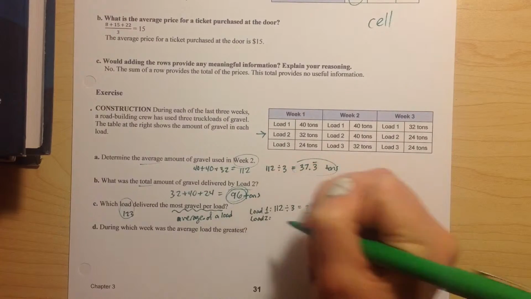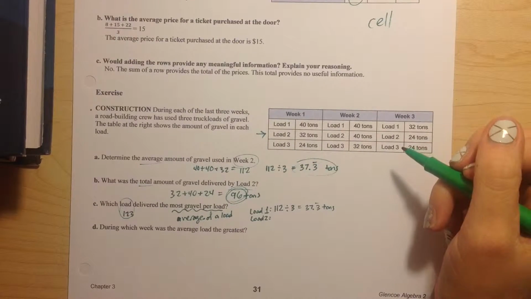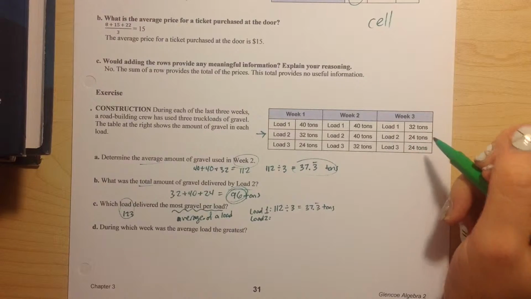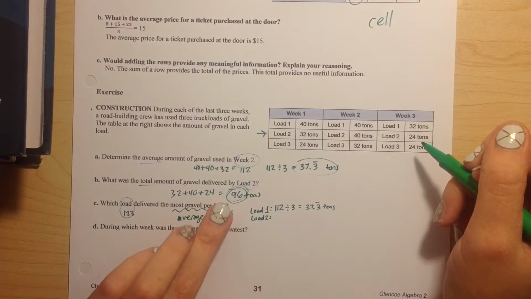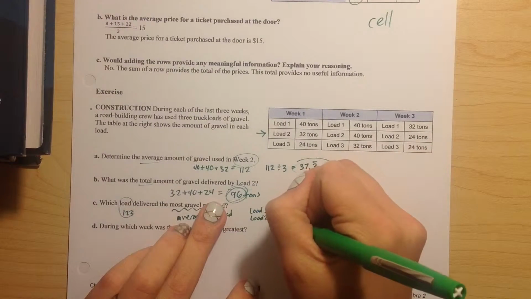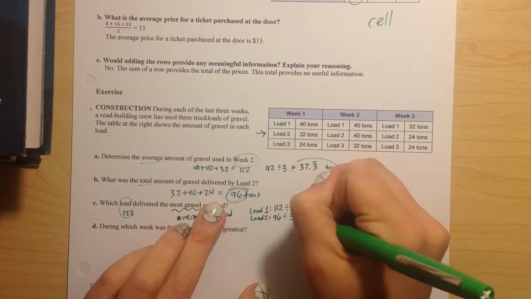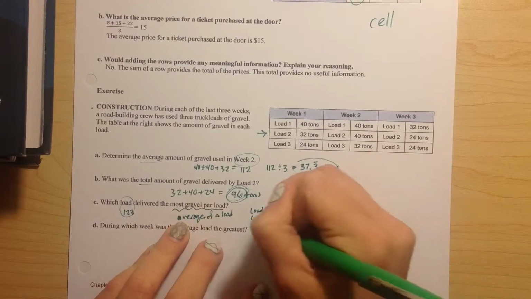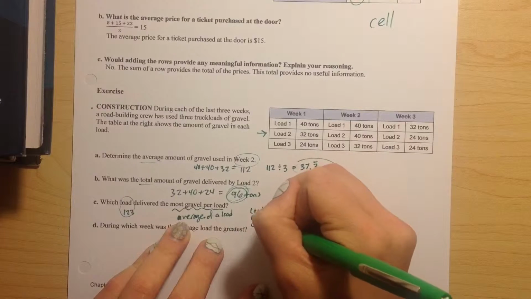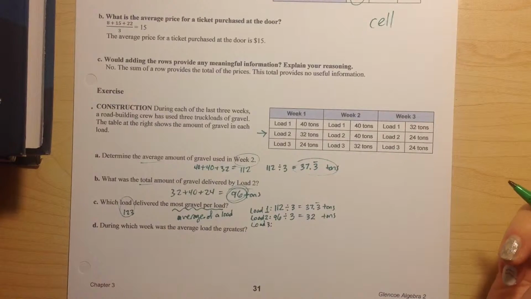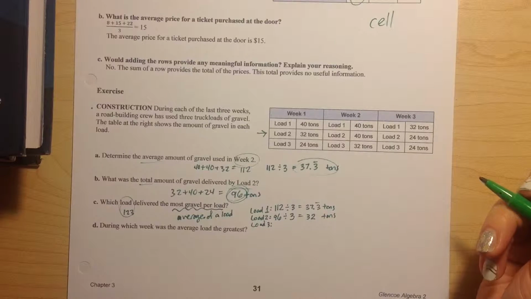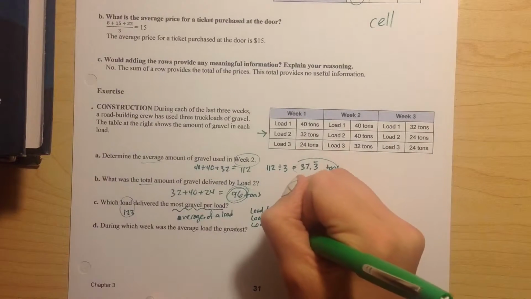Load 2, I have 32, 40, and 24. I already added that up in part B, so that's 96. But when I divide it by 3, that gets me 32 tons. And then last, load 3, I'm going to have 32 and that's going to be 0.